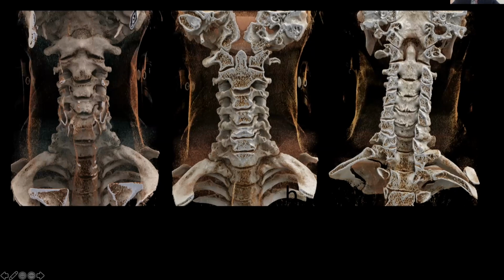Then you have the axis, which forms a pivot of rotation. Then you have the C2-C3 junction, which is a particularly important biomechanical component called the root. And then you have the remainder of the cervical spine, which people discuss as the column.